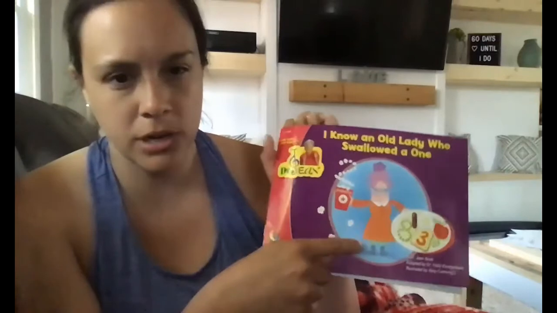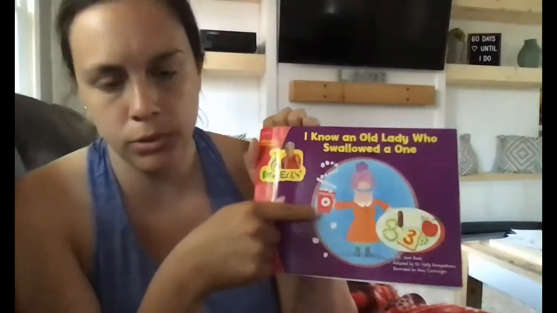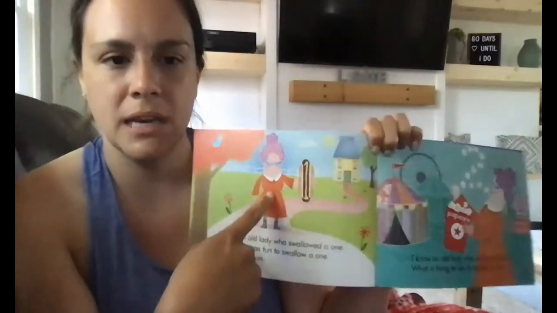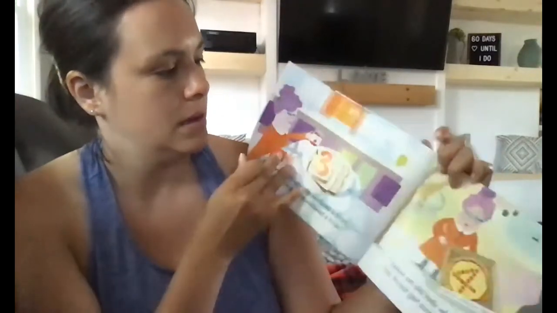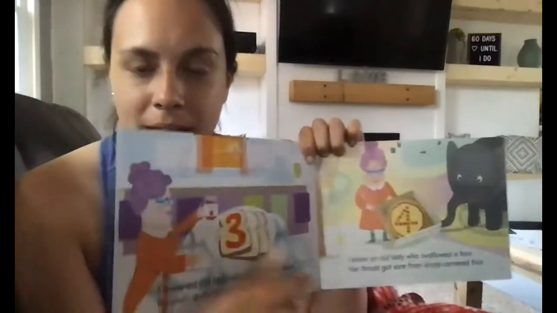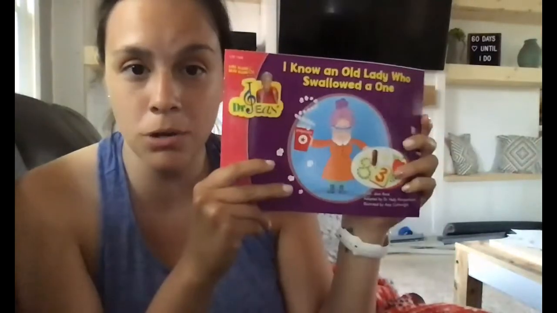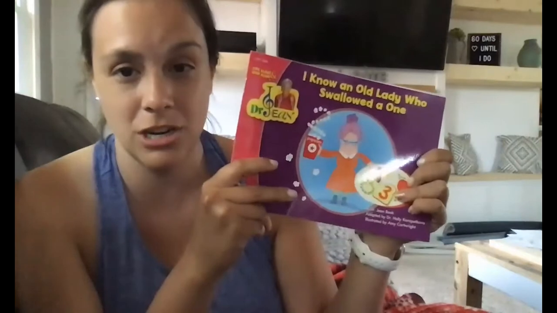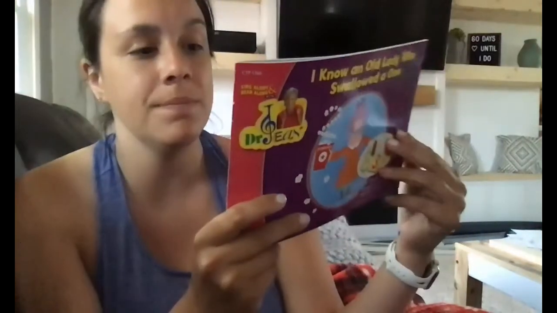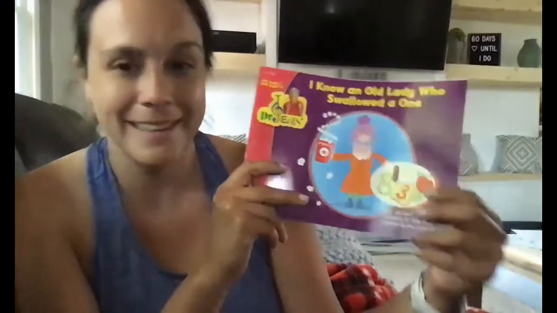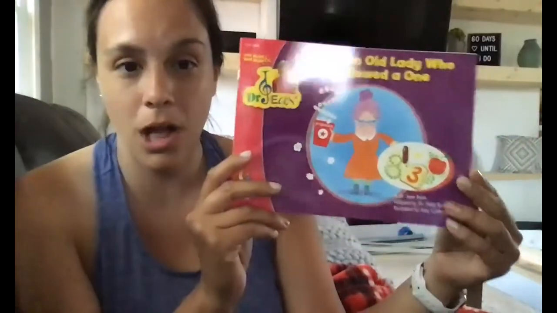So what people are in our story? Here we have the old lady. There we have the old lady. Oh my goodness, the old lady's on every single page. The whole story must be about the little old lady. So the little old lady is the main character. The whole story is about her. Nice job. Pretty cool, huh?